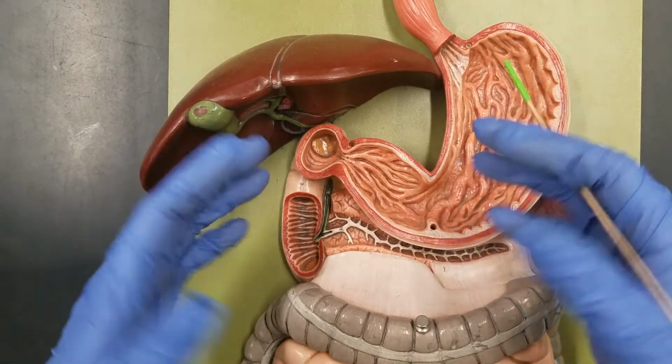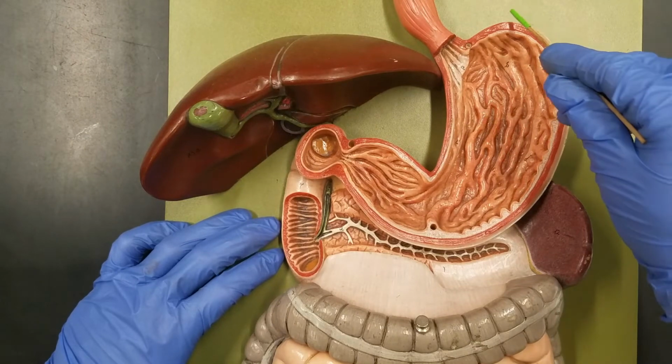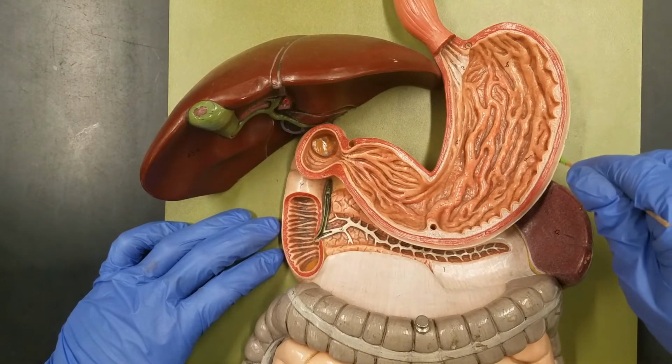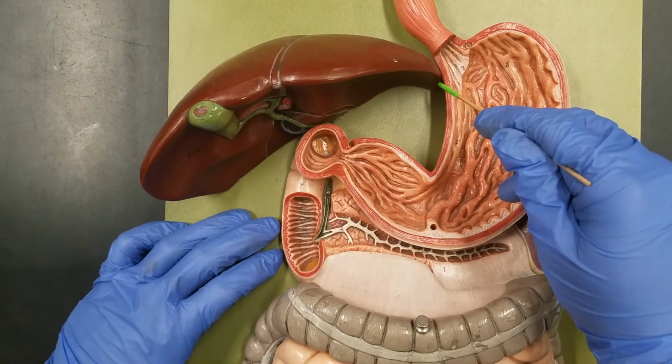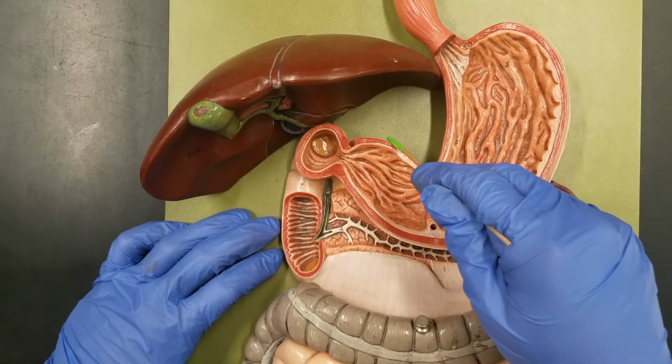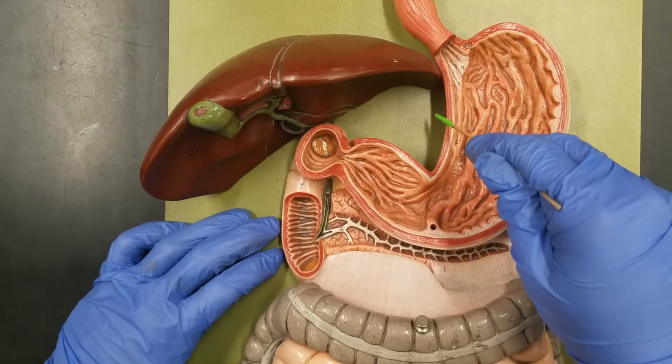Now, a couple other structures we can see on the stomach. This big outer curvature of the stomach is known as the greater curvature, and the smaller inner curvature is known as the lesser curvature of the stomach.